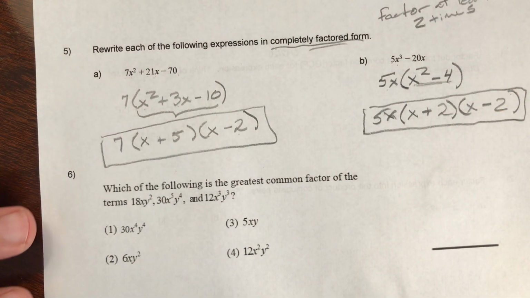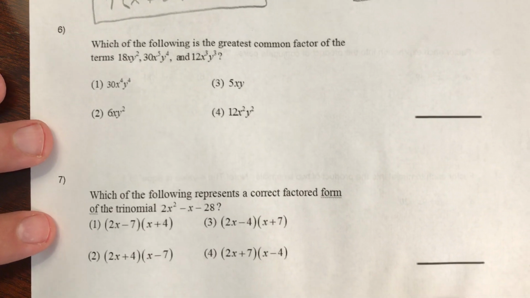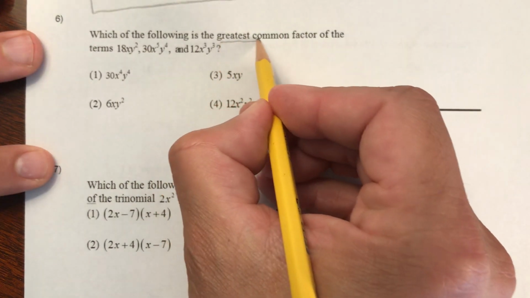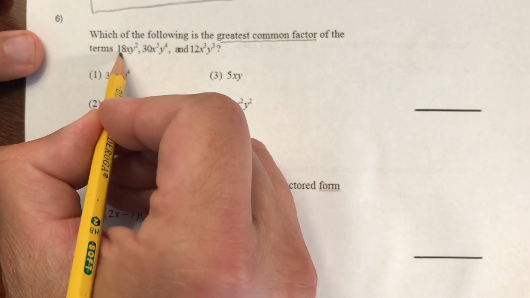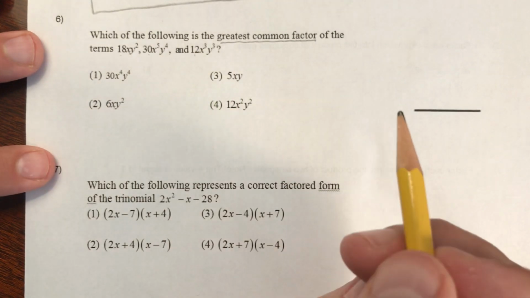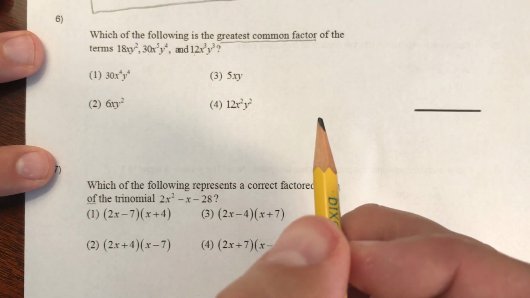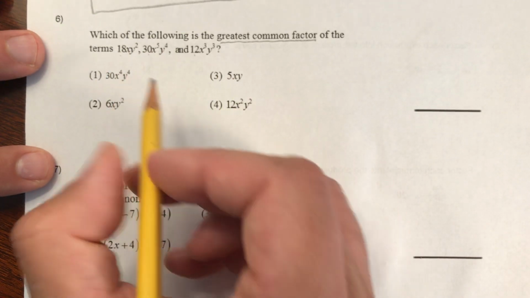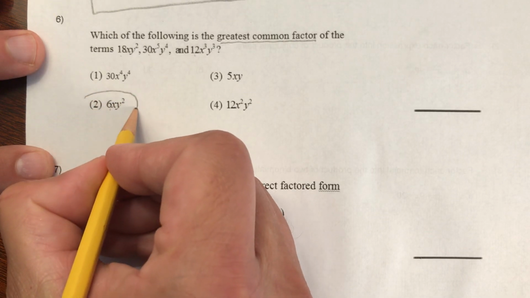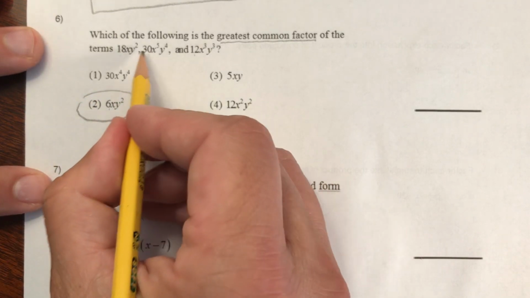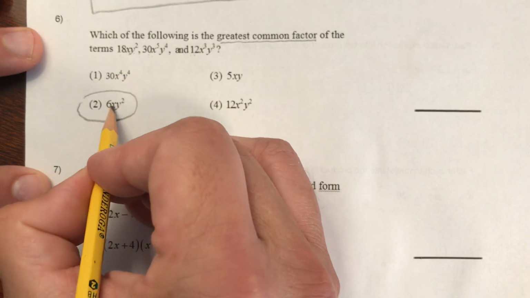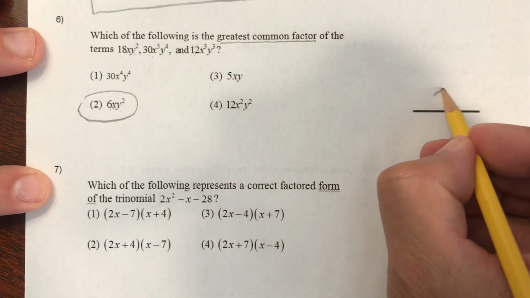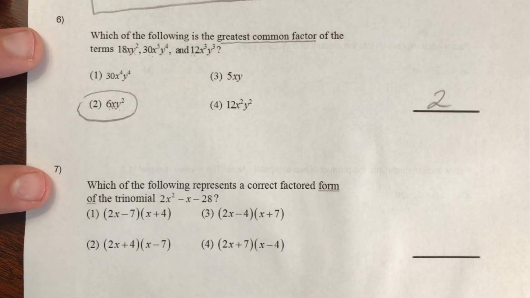All right. The last couple are just multiple choice. Which of the following is the greatest common factor? All right, so numbers that divide into 18, 30, and 12. Well, 6 is the biggest number I could think of that divides into all 3. Matter of fact, there's only one answer with a 6 in it. Choice 2. The lowest power of x is x to the first, so yes. The lowest power of y, it's common, is y squared. Just make sure.